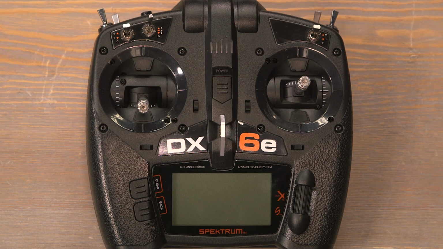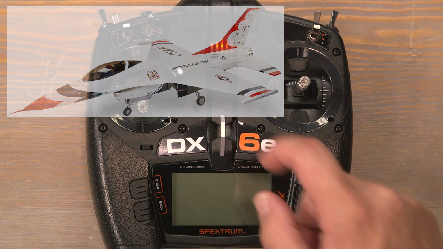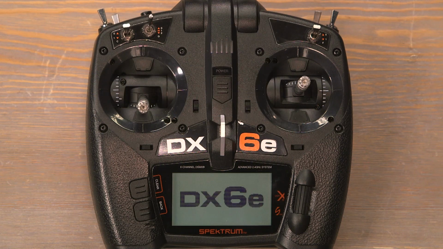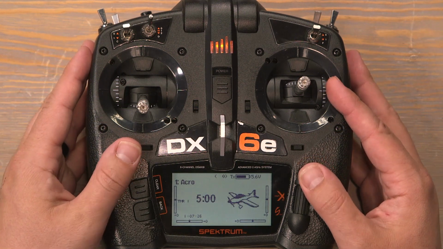Hello and welcome to this transmitter programming tutorial for the E-Flite F-16 Thunderbirds 80mm. Today I'll be programming this DX6E transmitter, but these programming instructions are applicable for all Spektrum DX-G2 radios. Let's get started by selecting a new model.